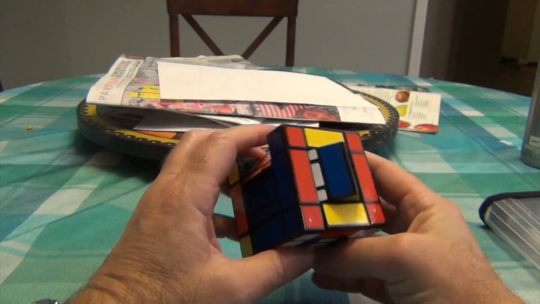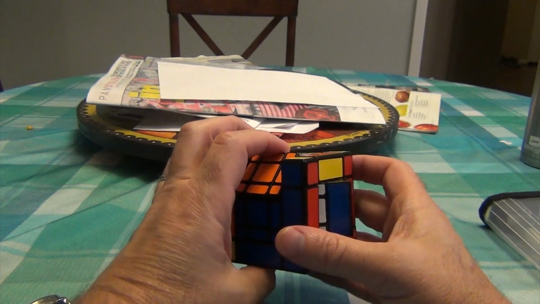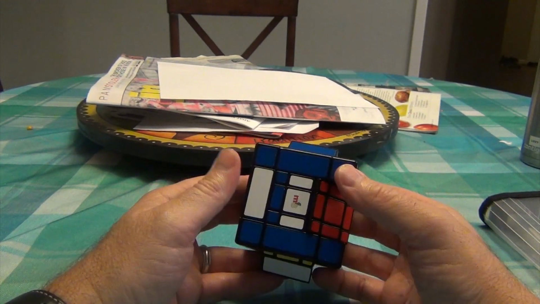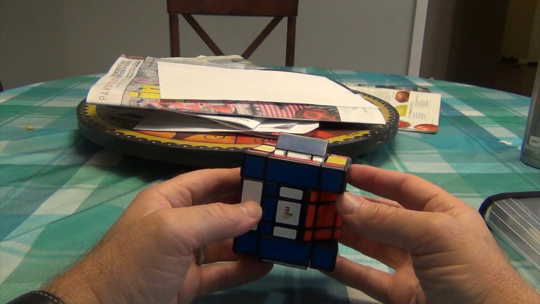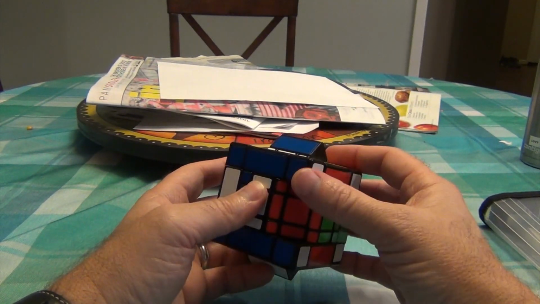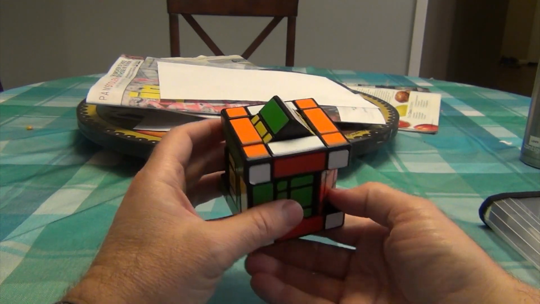Okay, now that I've done that, we'll move this back over to here, this puzzle has actually just been reconfigured. So what we're going to do is take these centers and move them back where they belong. Now I started over here, you can do the same thing.